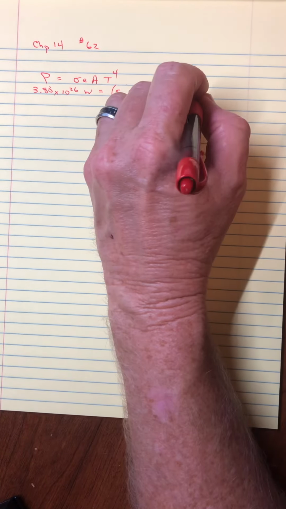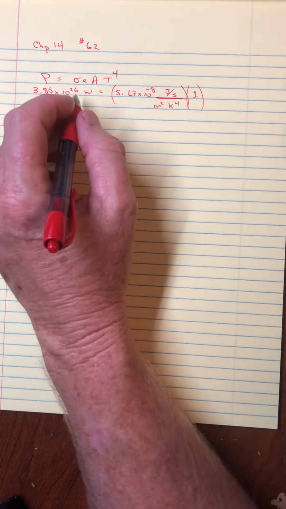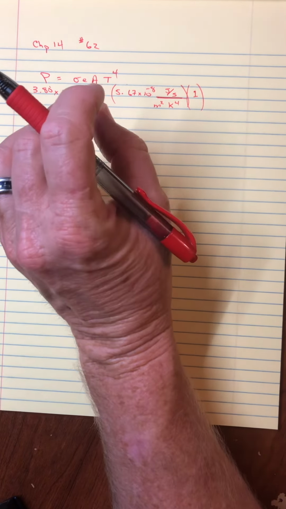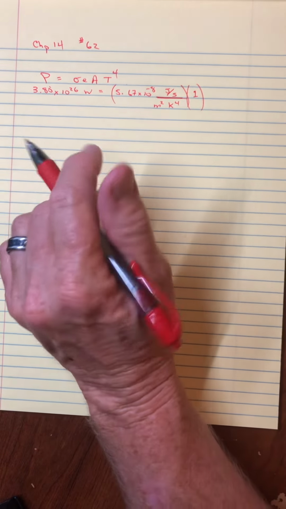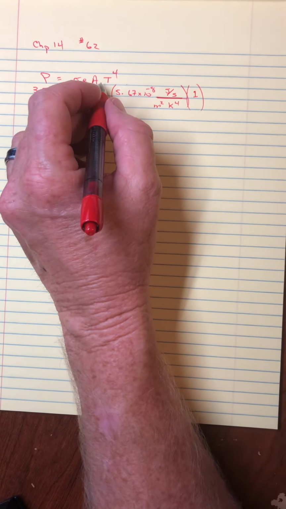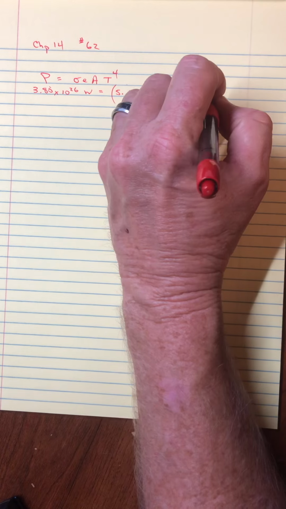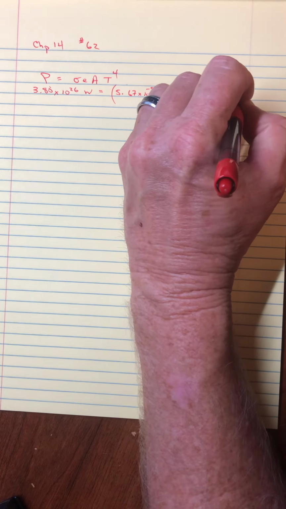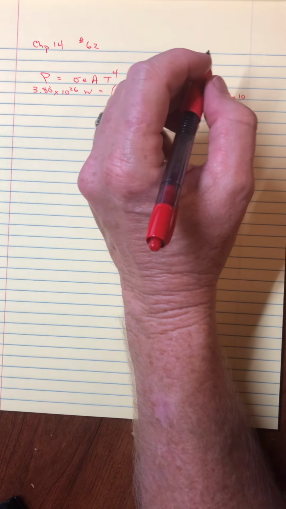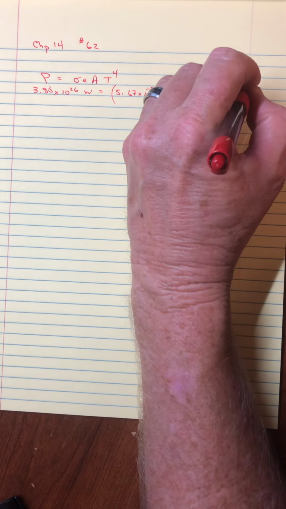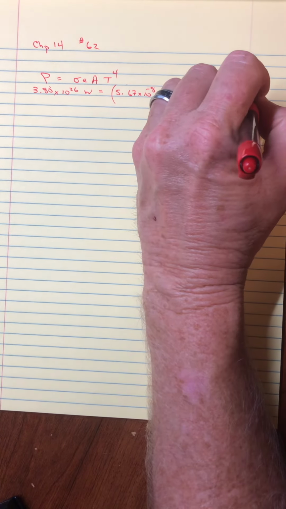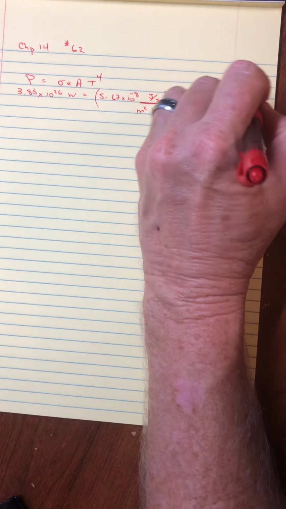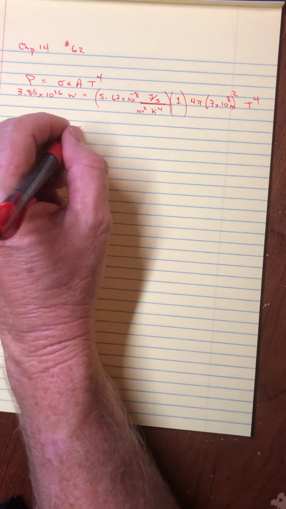This is a perfect radiator, so they want us to take the emissivity of it as a 1. And the area is going to be 4 pi r squared, because they say it's a sphere, and they give us this radius. I'll put meters and square it. And then we have temperature to the fourth power.